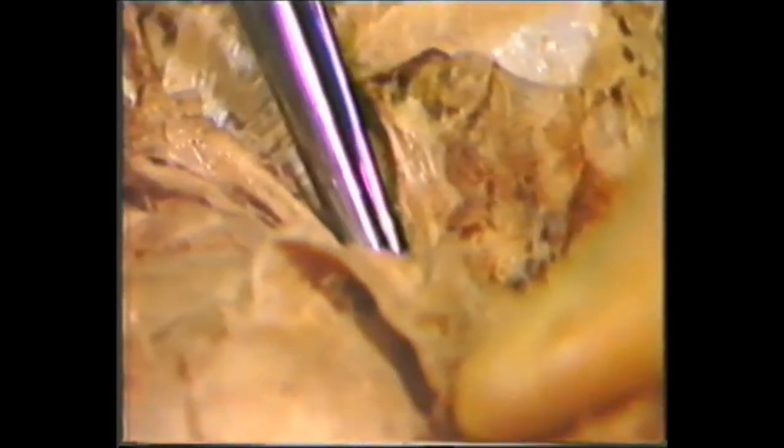This is the nerve to obturator internus muscle, which is lateral in position. It crosses over the base of the ischial spine to enter the obturator internus muscle. Here is the lesser sciatic foramen. It leads to a canal known as the pudendal canal. This is the sacrotuberous ligament. It bounds both the lesser sciatic foramen and the greater sciatic foramen.